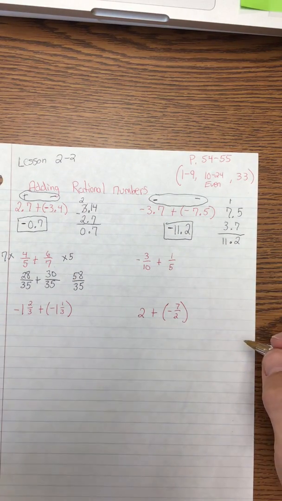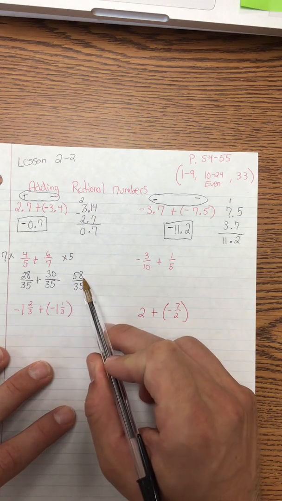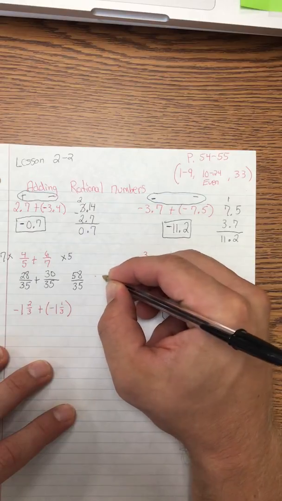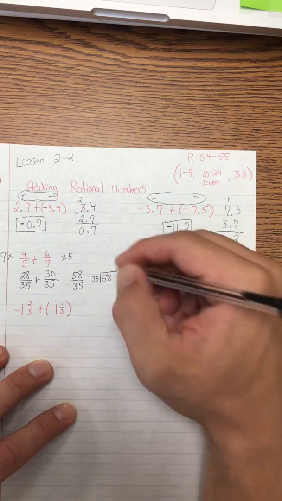Okay? Now we need to convert this. This is an improper fraction. We need to convert this to a mixed number. So 35 goes into 58. Remember, top number goes on the inside, bottom number goes on the outside. 35 goes into 58 one time.